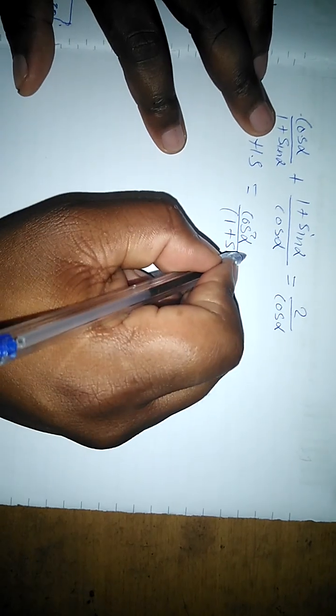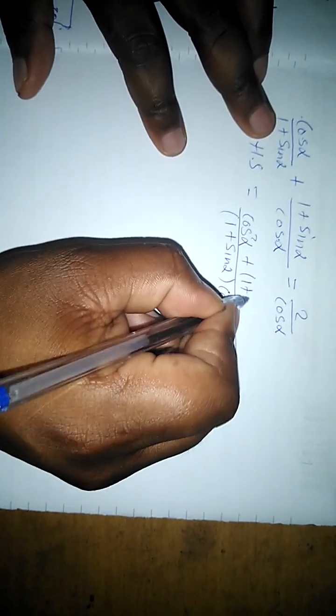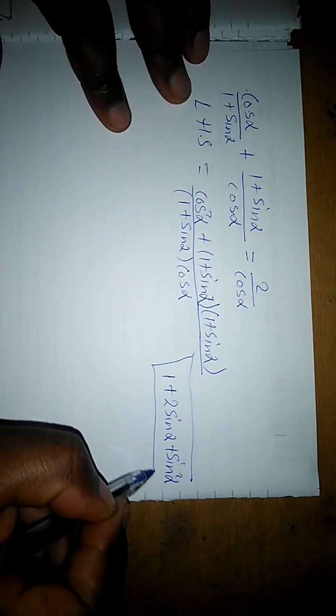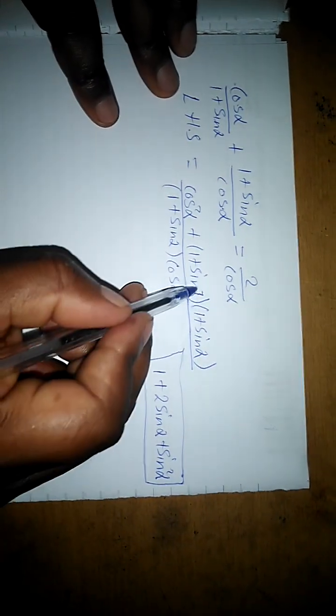This multiply by this, that means I will have plus 1 plus sine alpha and 1 plus sine alpha. So now do your FOIL here. If you do your FOIL here, definitely you will get 1 plus 2 sine alpha plus sine squared alpha. This is what you must get as your FOIL from this one.